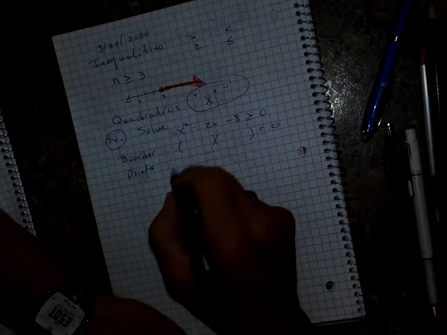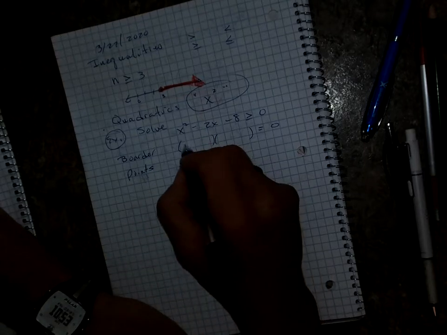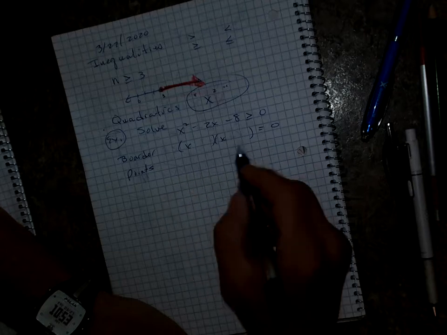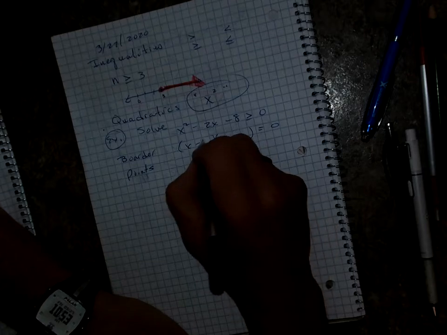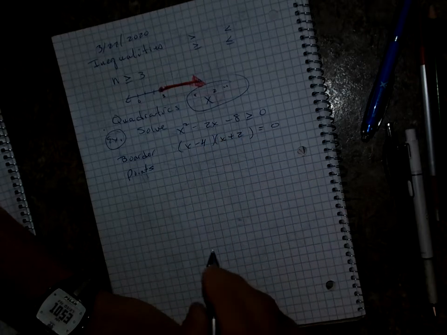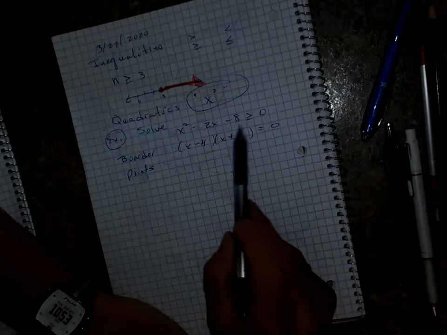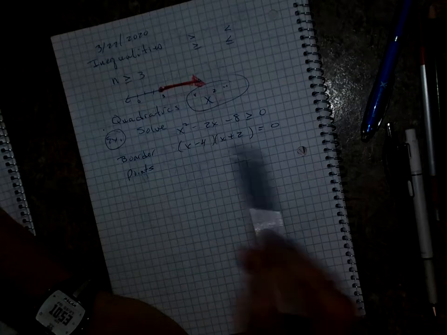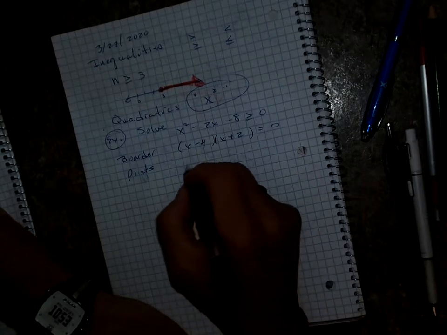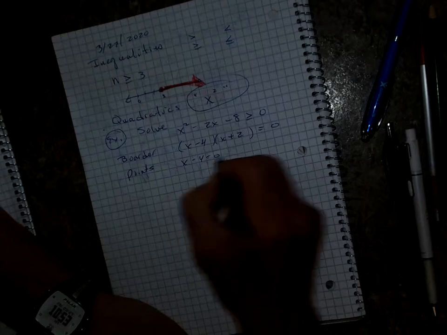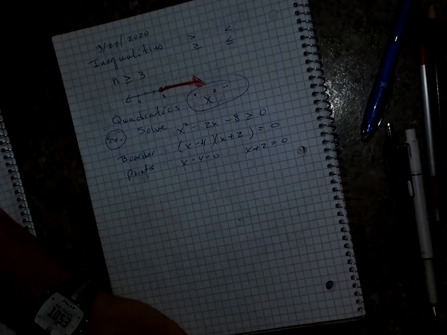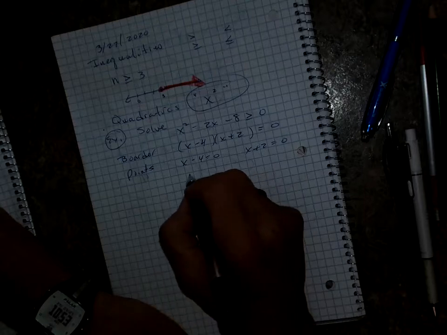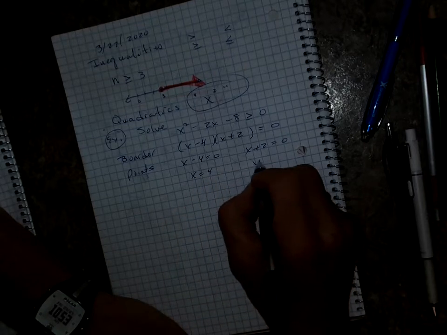If I factor, I'm going to go x and x because that makes x squared. Multiples of 8. Let's use a negative 4 and a positive 2, because together that makes my negative 8 when I multiply. But these are just mini equations, so x minus 4 equals 0 and x plus 2 equals 0. And then I'm going to solve. I get x equals 4 and x equals negative 2.